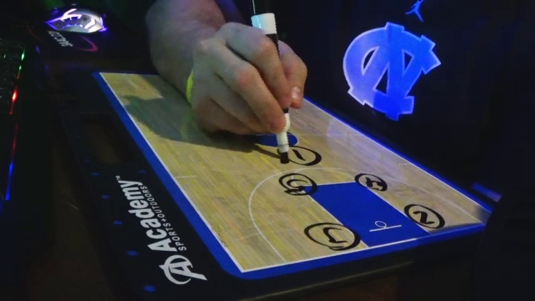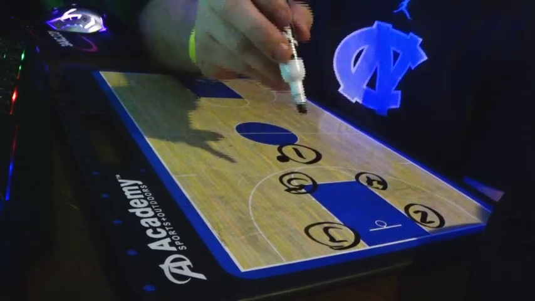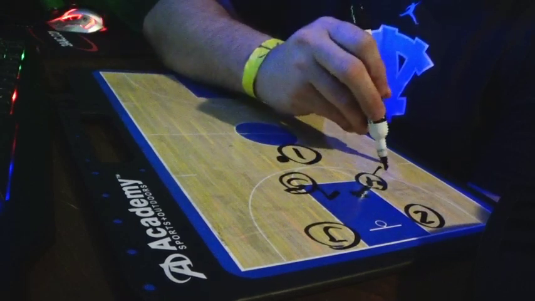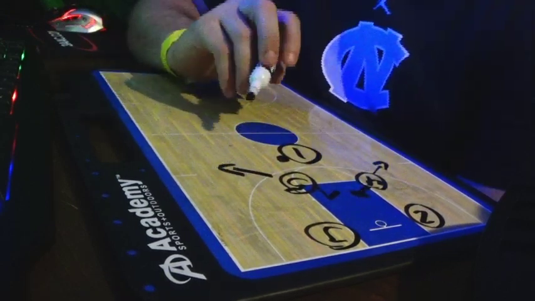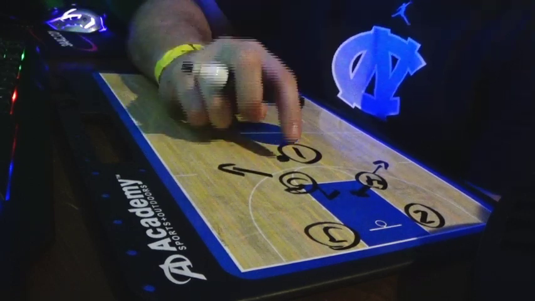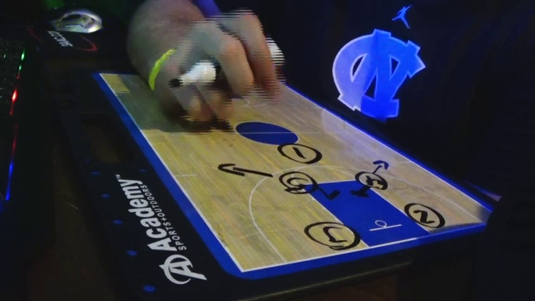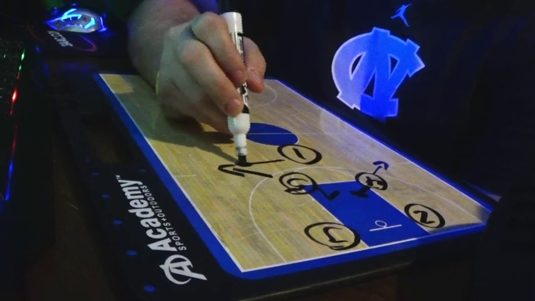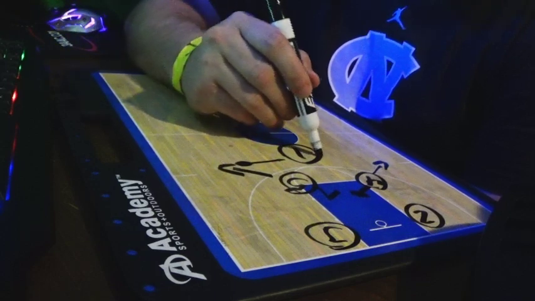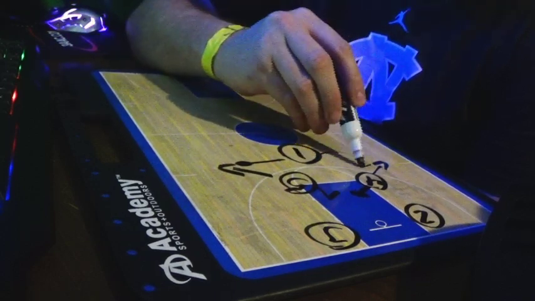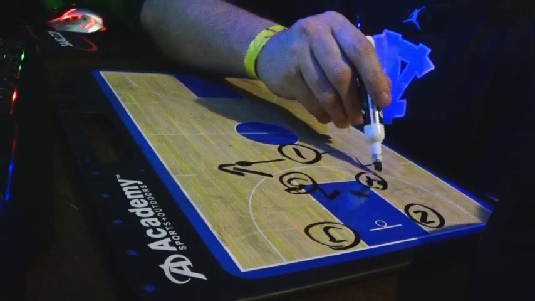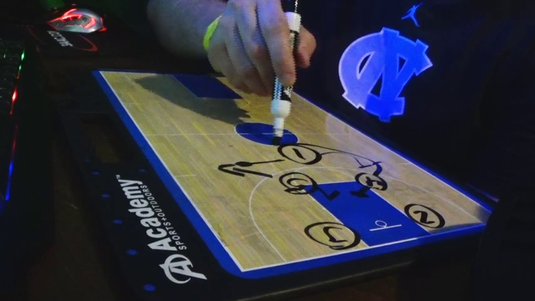So ball's here. These two guys are going to shoot. It's a V cut. We're going to pop out. Both are going to pop out. Point guard's going to make a decision. Point guard's going to pass the ball to this guy right here. Once the ball is passed to the popping guy, he screens away. The 4 then comes up top to receive the pass.